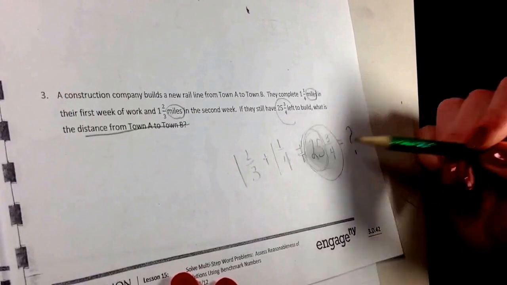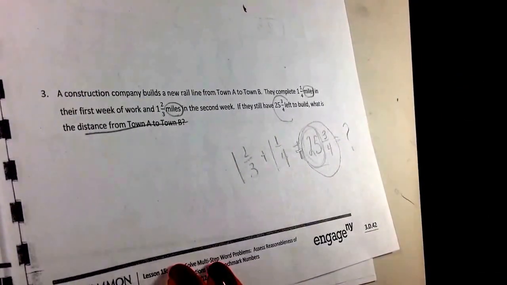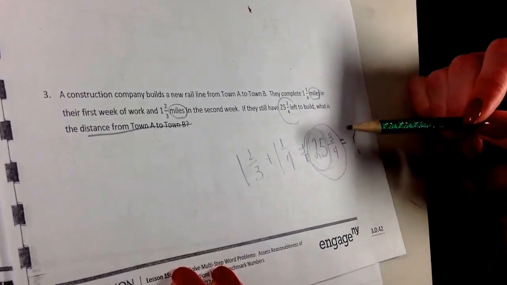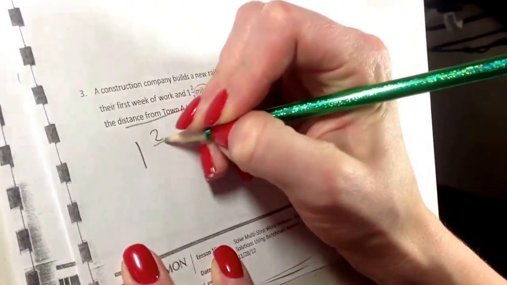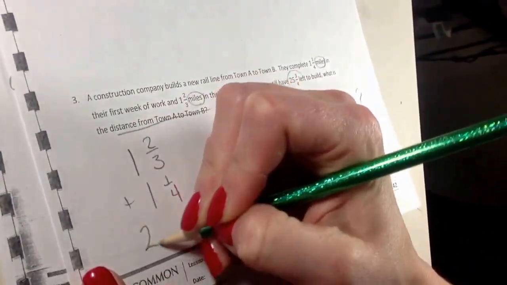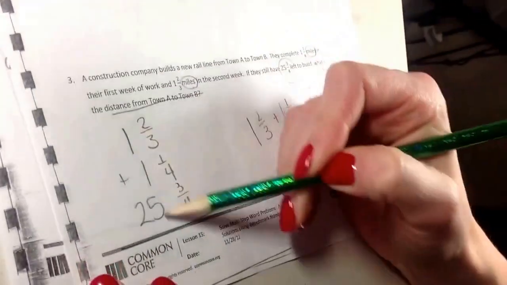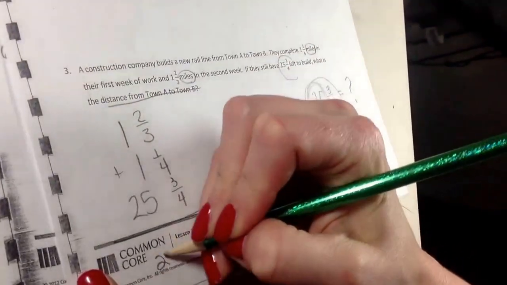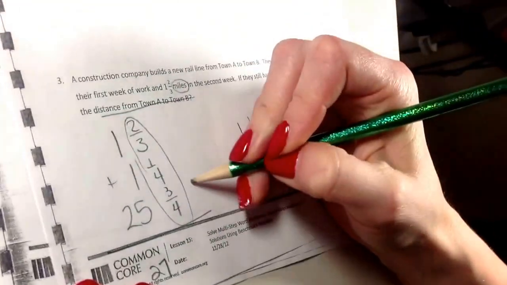Because I have a 25 here, that's going to be really large to split into an improper fraction. So I want to make sure I use the strategy where I split the number rather than trying to convert, because otherwise I'm going to end up with something really large and difficult to work with. So I have 1 2/3 plus 1 1/4 plus 25 3/4. If I add all of my whole numbers, I get 27, and then I just have my fractions left to add.